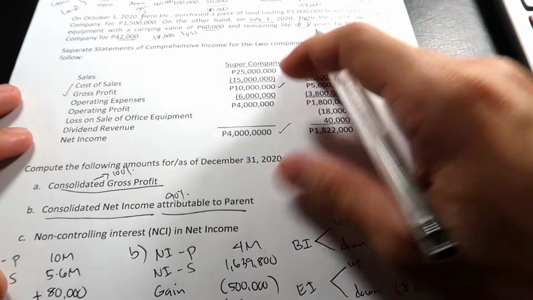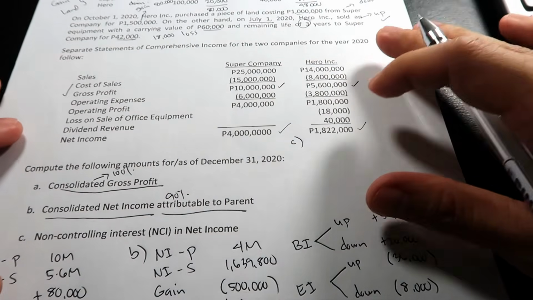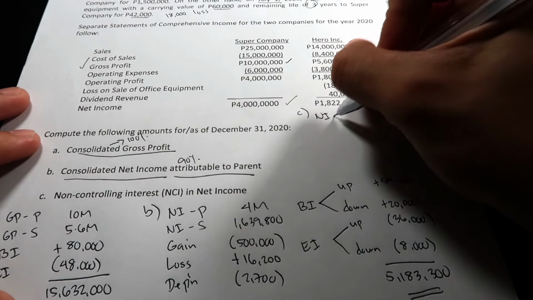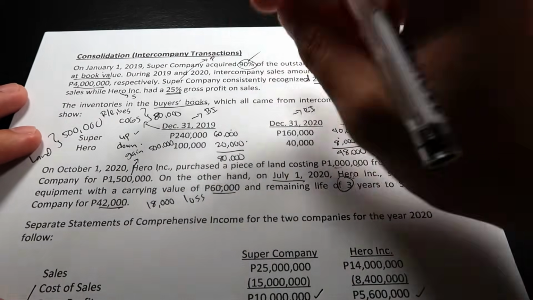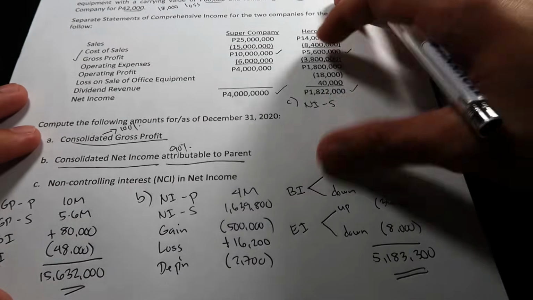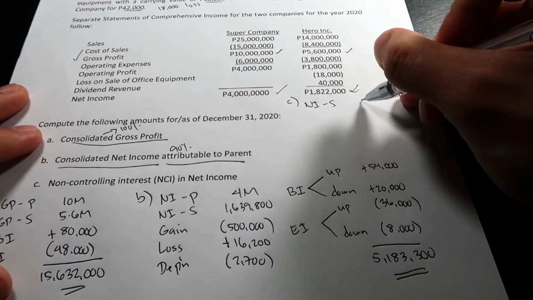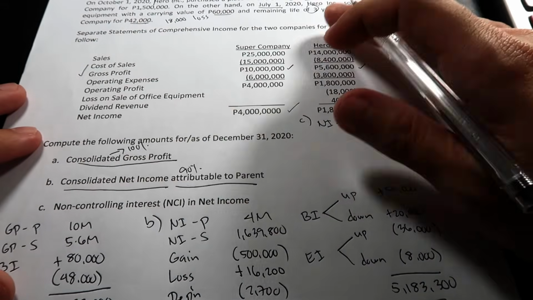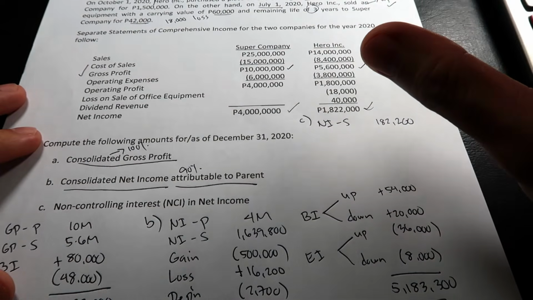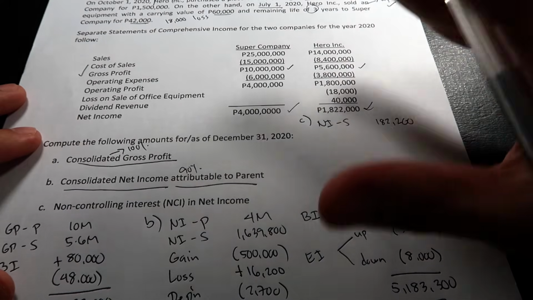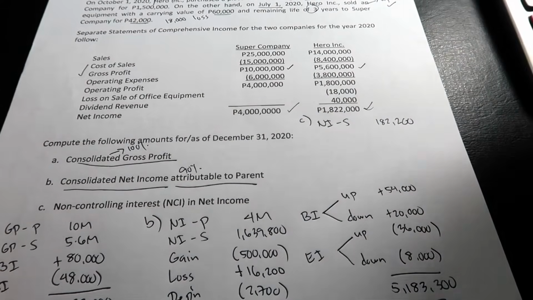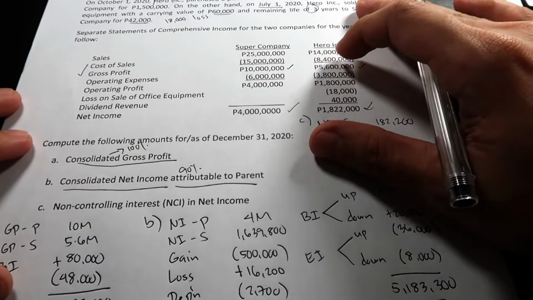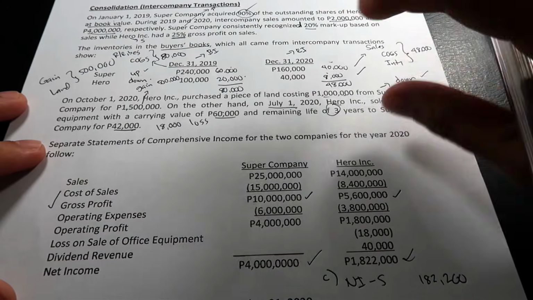NCI share in net income, letter C. Okay, how do we compute this? Well, meron siyang share sa net income ni sub, right? Ilang percent ulit? 10% because 90% owned siya by the parent. 10% of 1,822,000, that's 182,200. Okay. What else? Don't forget to consider all upstream transactions. Yung downstream, we can ignore them because kay parent lang siya, right? All upstream transactions dapat may effect din kay NCI. Okay. Yung land is a downstream, so ignore.